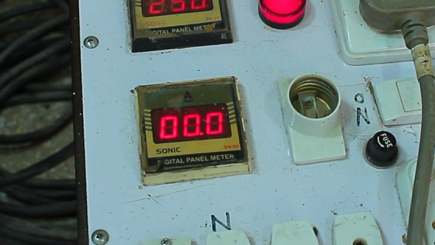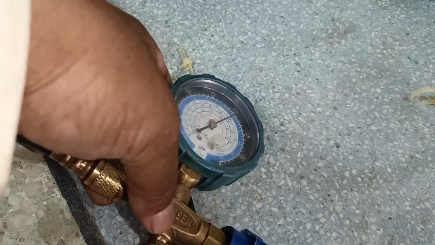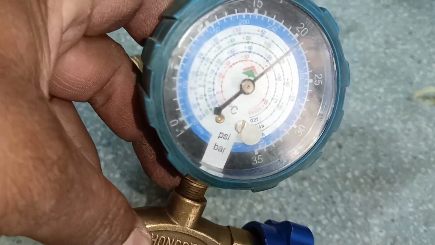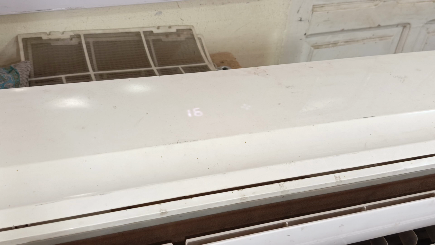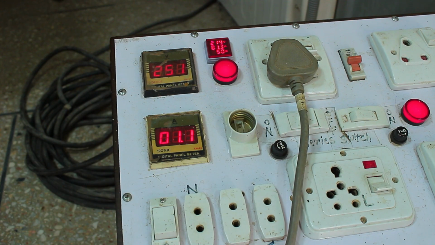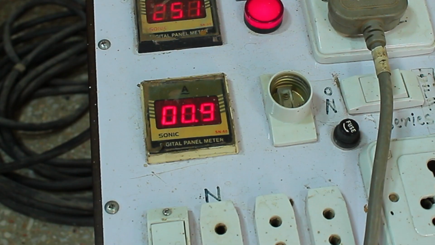It has started working at 16 degrees. At this moment, the amperes are 0, and when we check the manifold, the needle is completely stable, showing a standing pressure of 310 psi. Now the unit has started, and the outdoor fan was the first to turn on. The compressor has also started up. At the moment, the unit is drawing 0.9 amperes, and now it has increased to 1.2 amperes.